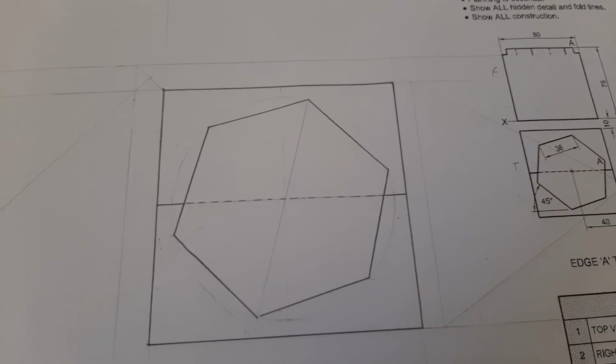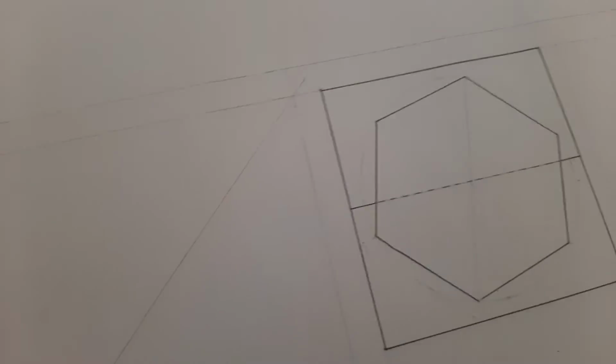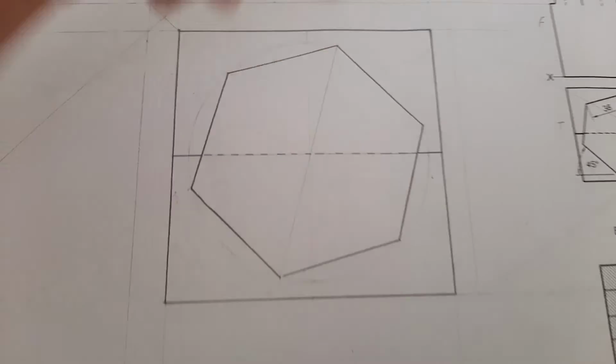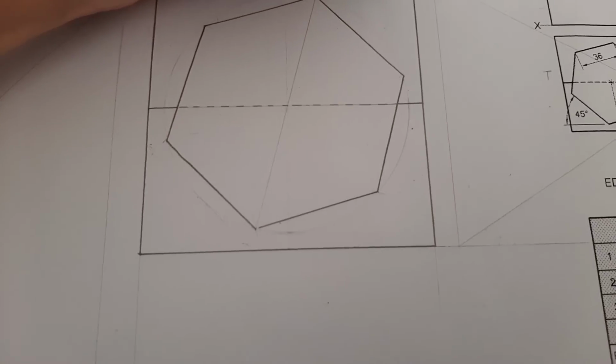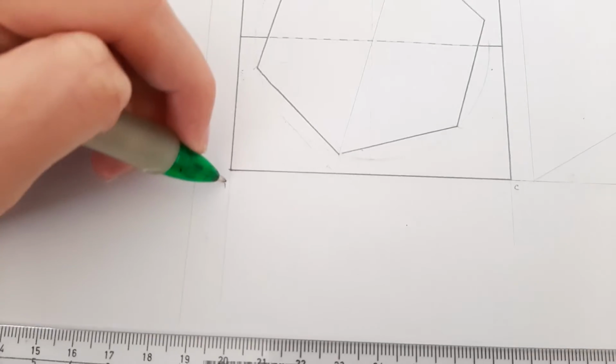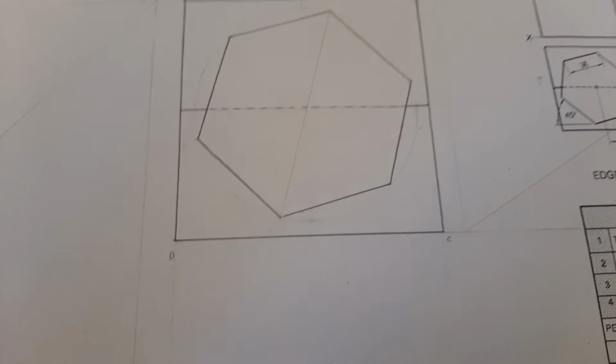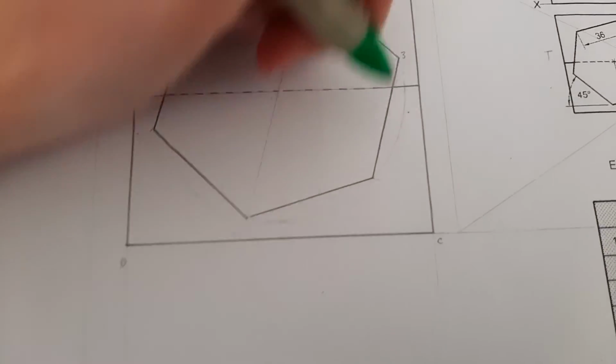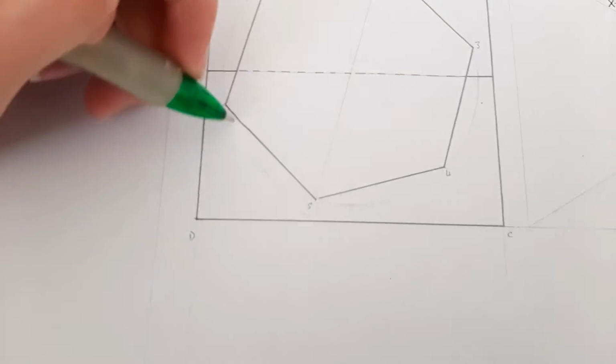So I think what we're going to do quickly, just to help when we do our right view, is to label these points. So these points can be A, B, C, and D. And then we'll have 1, 2, 3, 4, 5, and 6.